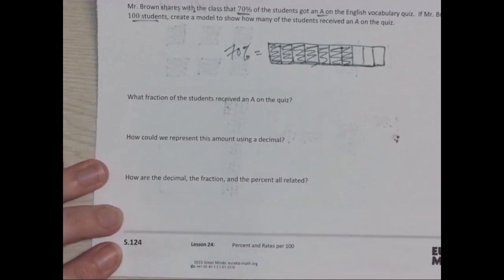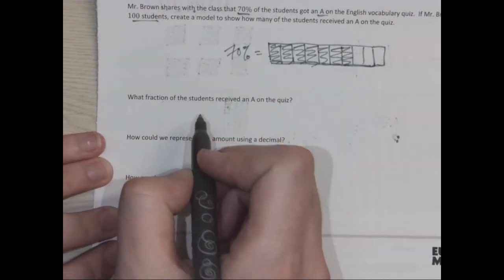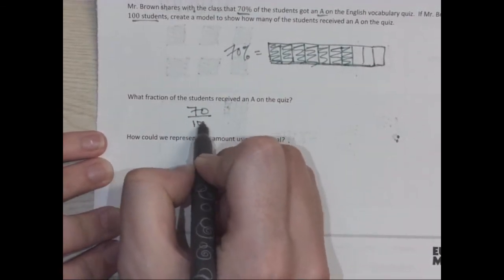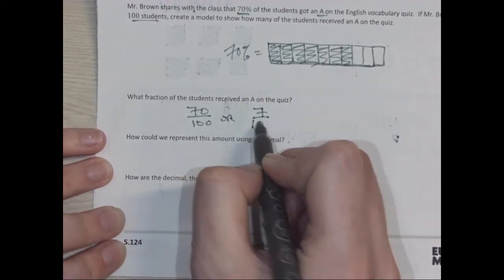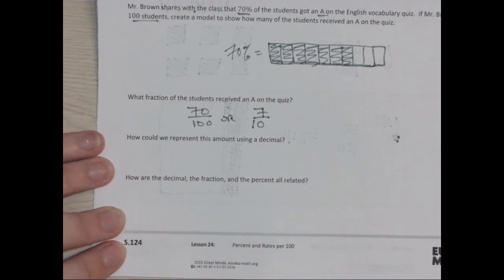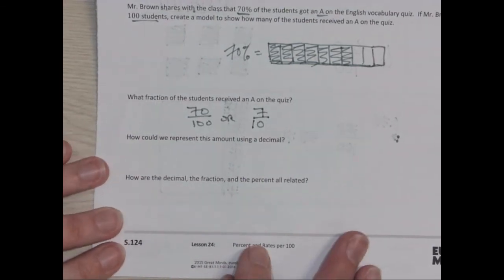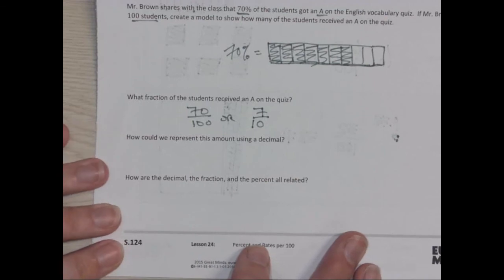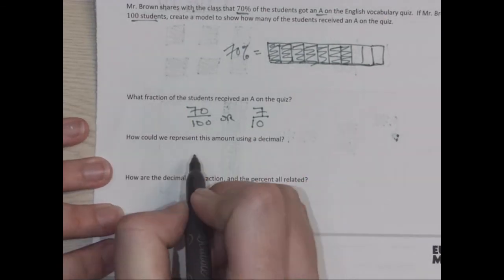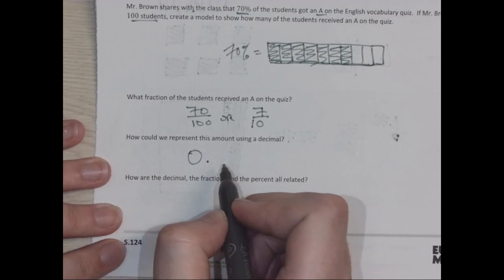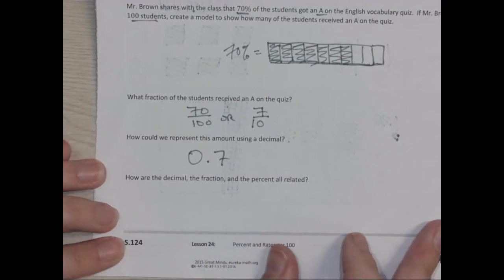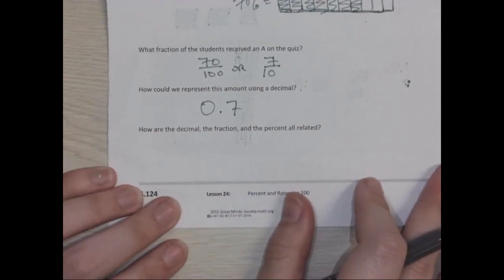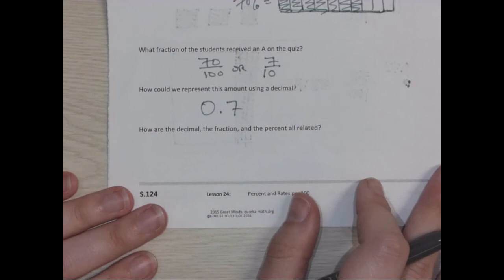What fraction of the students received an A on the quiz? What fraction, Dewey? 70 over 100. Yeah, 70 out of 100, or 7/10, or 7 out of 10. How can we represent this using a decimal, Vivian? Yes, 0.7. Good job.